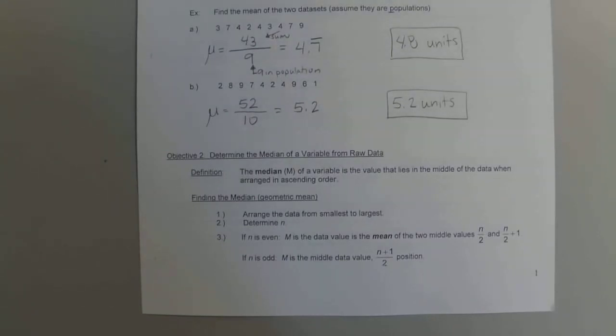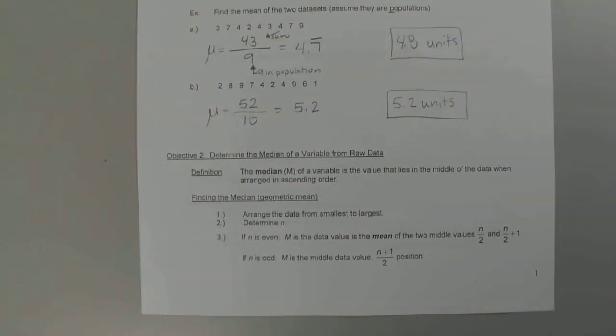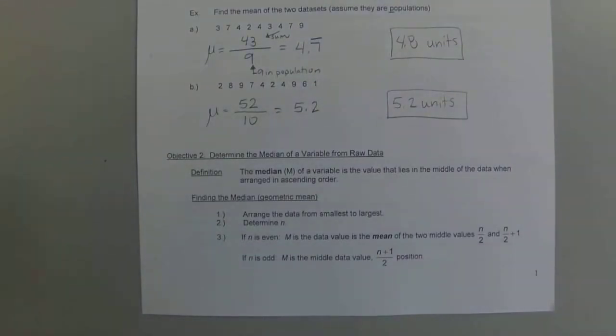Nothing new, right? What you want to take away from the means are the 2 symbols. X bar for sample, mu for population, all right? You know how to find averages. So mean is just another way to say find the average.